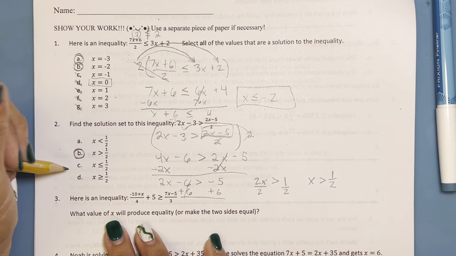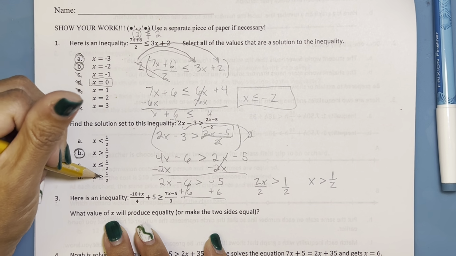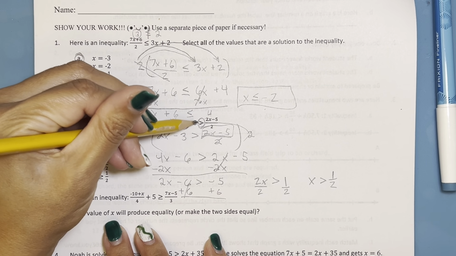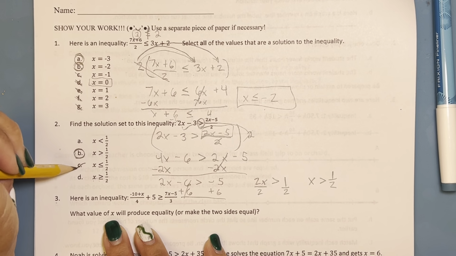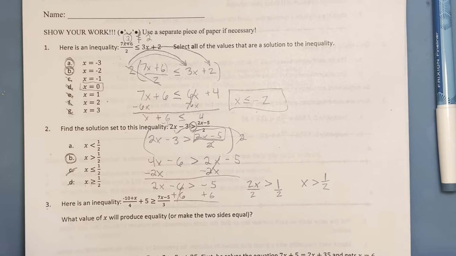Now, C and D you could automatically eliminate because they have less than or equal to and greater than or equal to. We can't suddenly go from just a greater than sign to including the equal signs there. So that can help you to eliminate that.